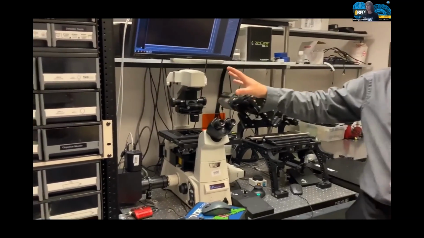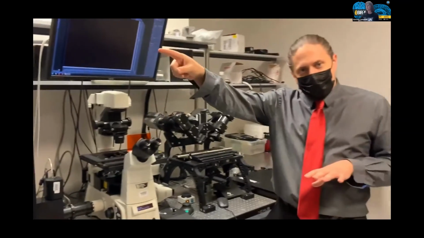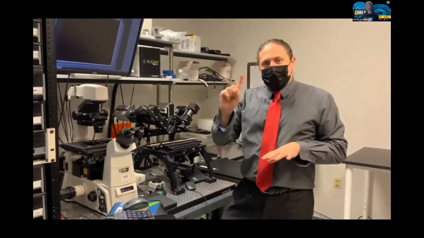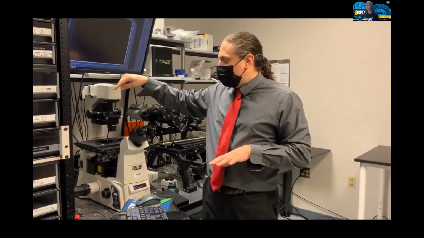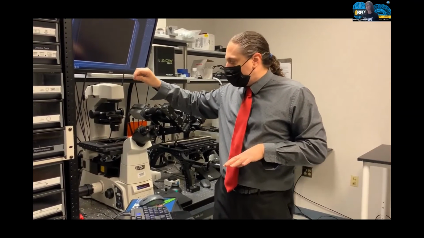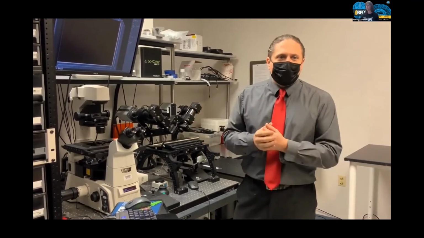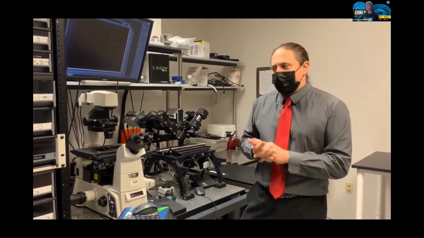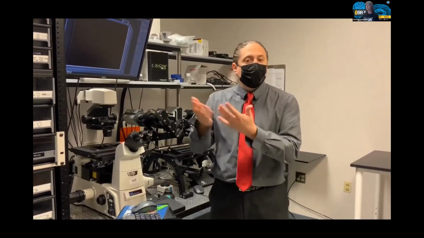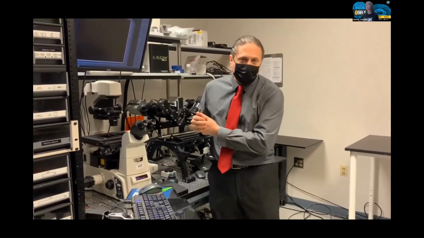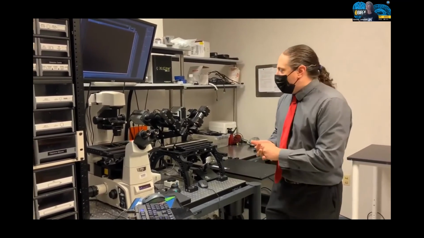This is significantly slower than the resonant galvanometer scanner, but it allows us to image weaker signals. So signals that are less fluorescent, or maybe if we're looking at autofluorescence, it allows us to control the speed at which we're imaging a lot better.